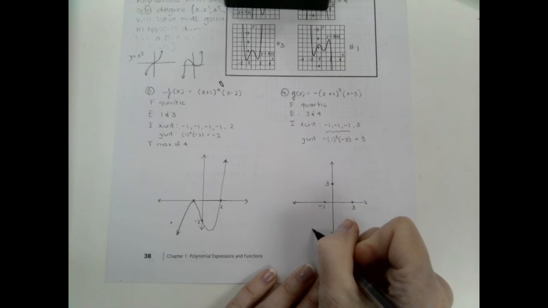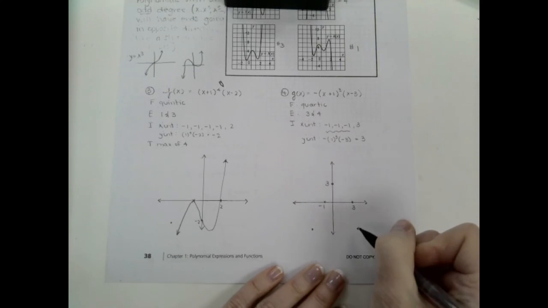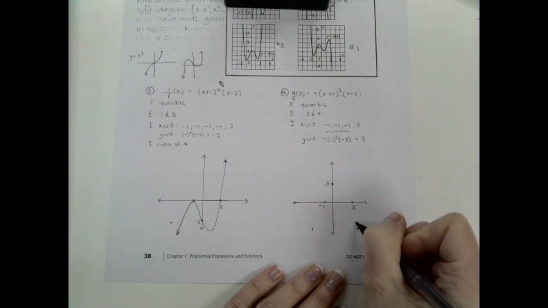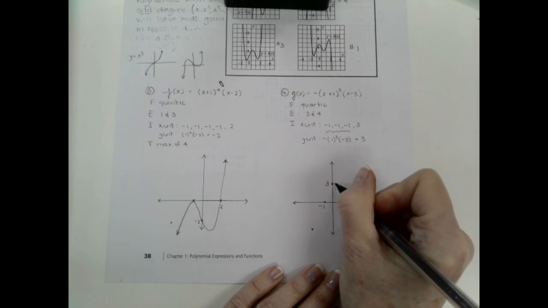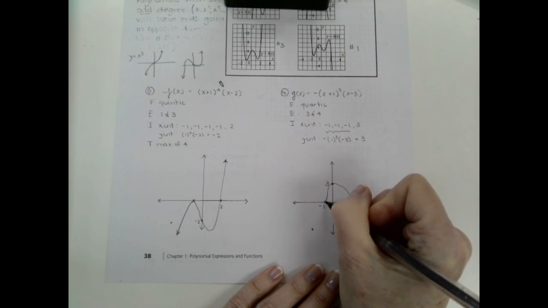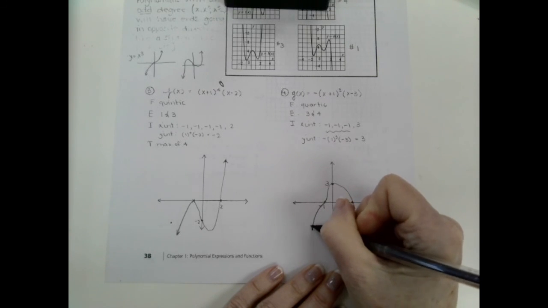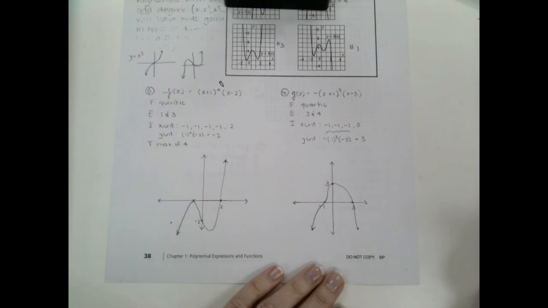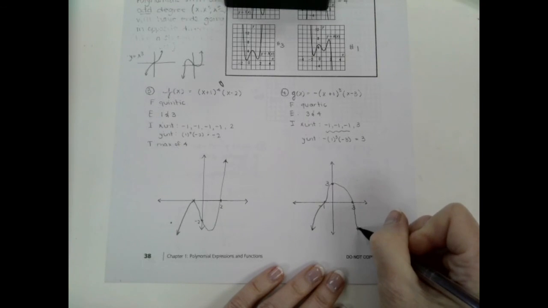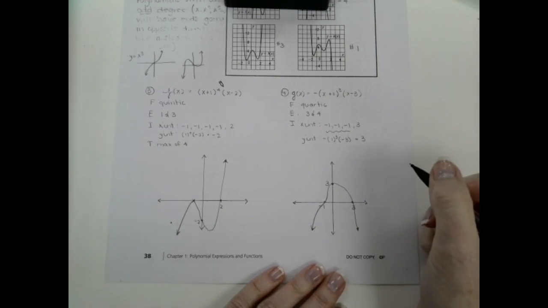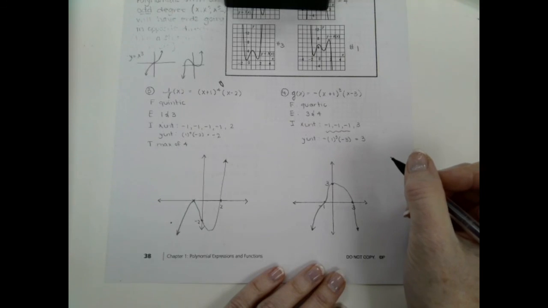So, starting and stopping there-ish. Let's give it a try. And then down we come, and crossing sort of like that. Not bad, kind of a weird shaped M, but good enough. Okay, super great.